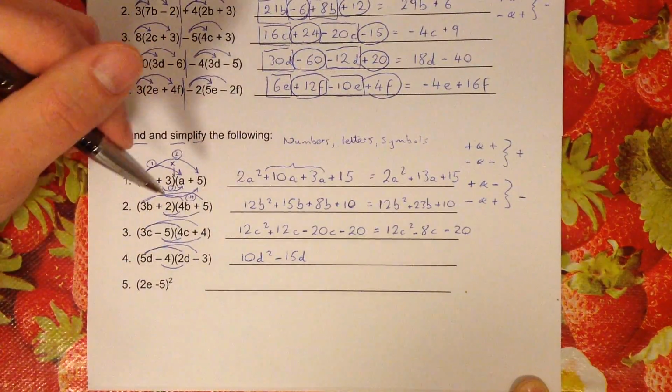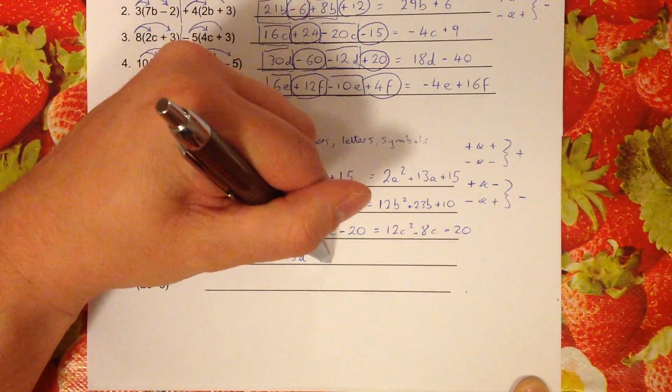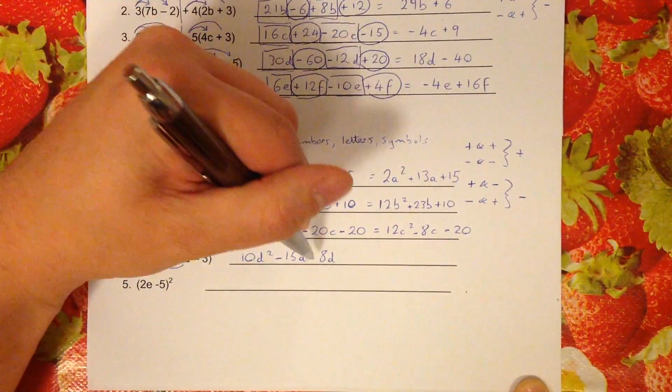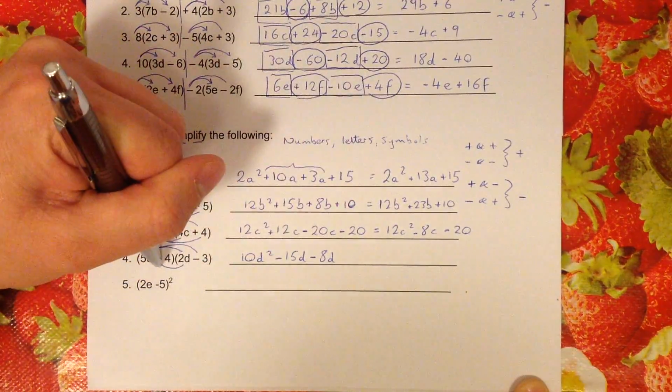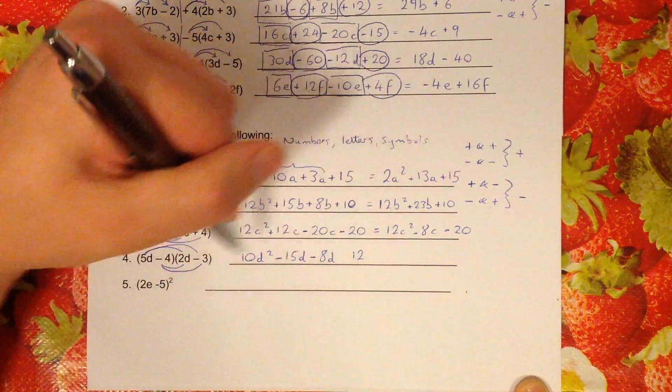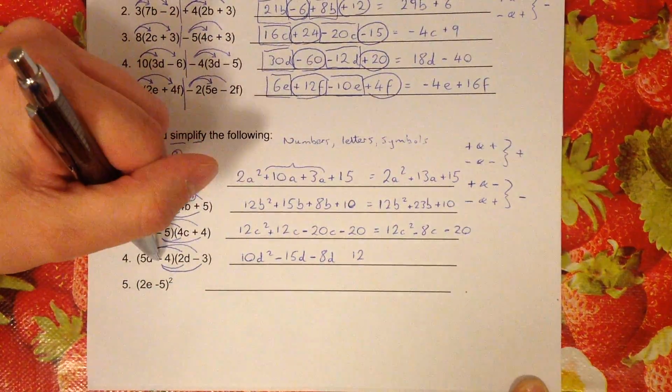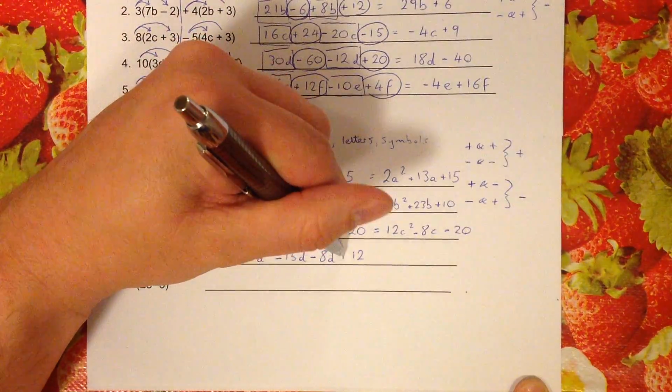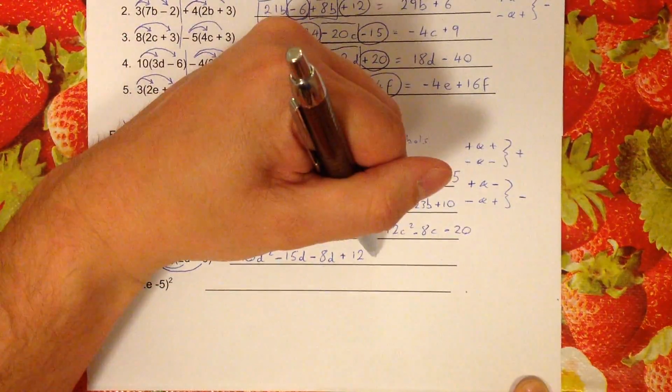Negative 4 times 2d. So 4 times 2 is 8. D times by no others is d. Negative and positive is negative. And then our last one here. 4 times 3 is 12. There's no letters on either term, but this time we've got a negative and a negative, which makes a positive. So be careful with that one.